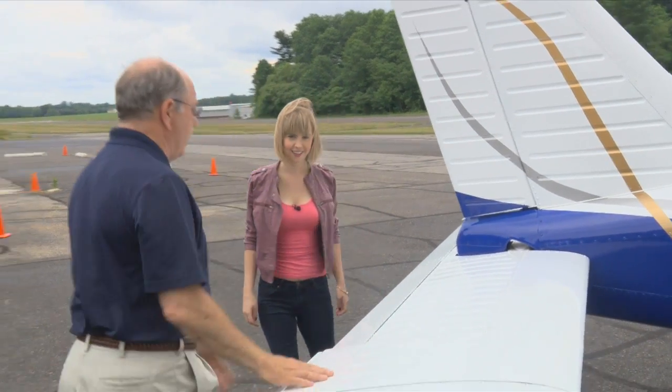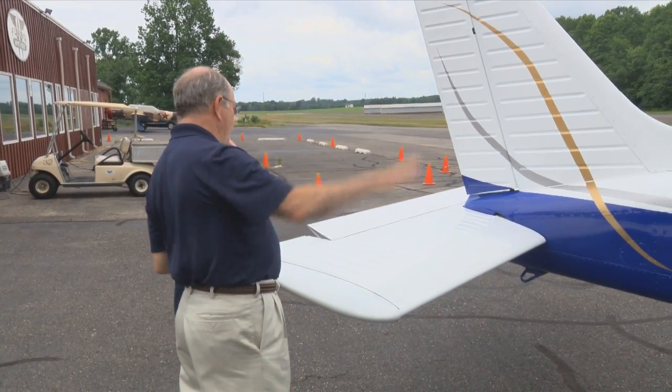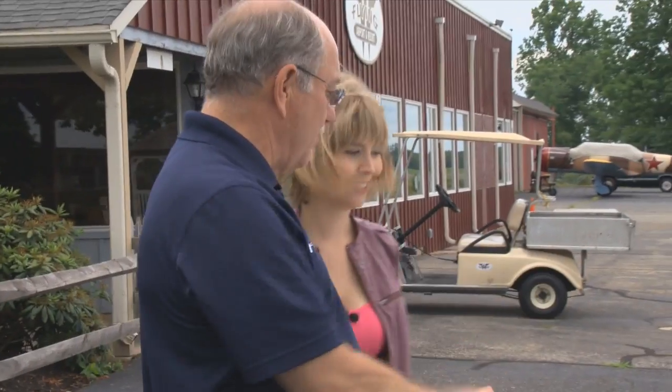All right. Okay, this one is called your stabilator or elevator. And when it goes like this, that makes the nose go up. When it goes down like that, that makes the nose go down. Got it. So that one, you're gonna pull the yoke in and out. That's what's gonna work this one.